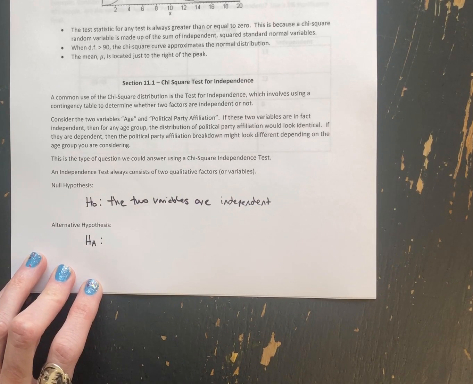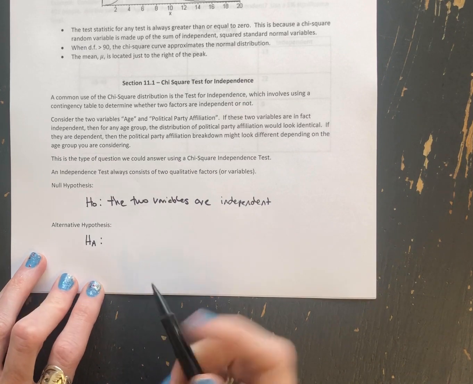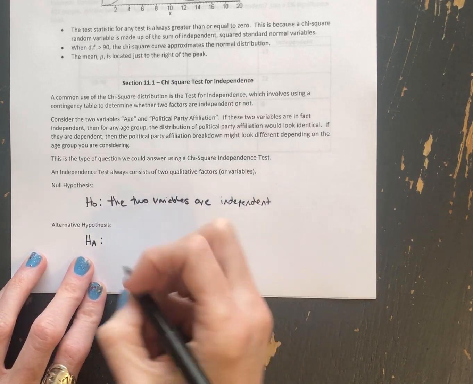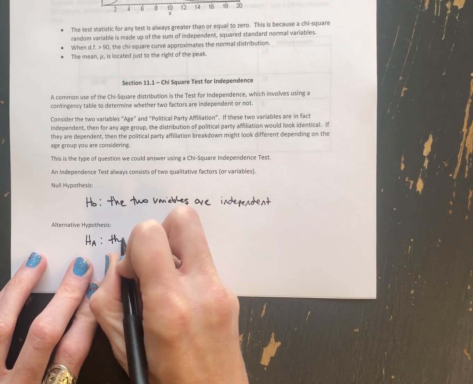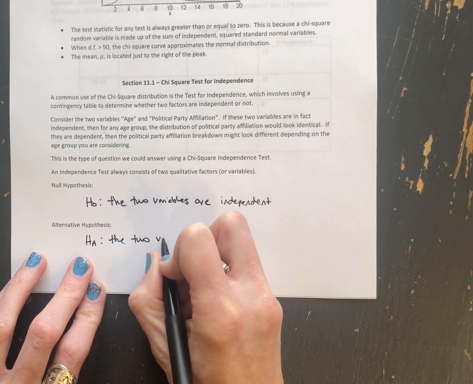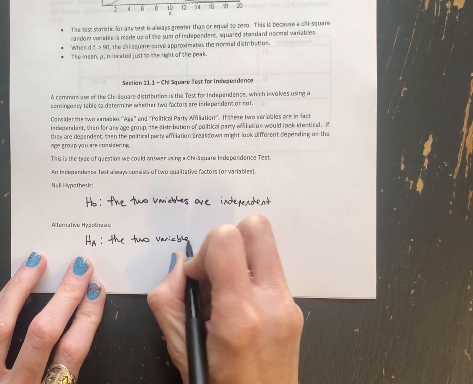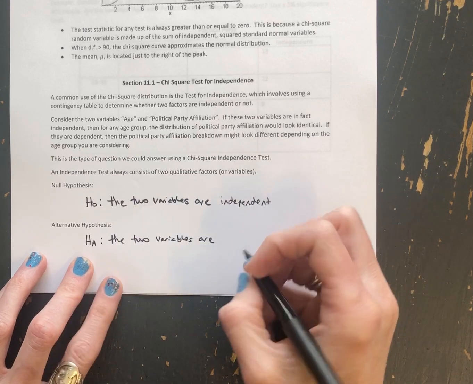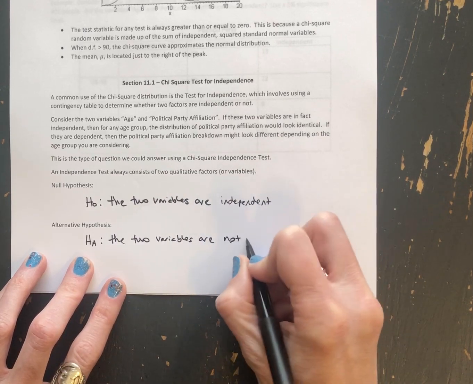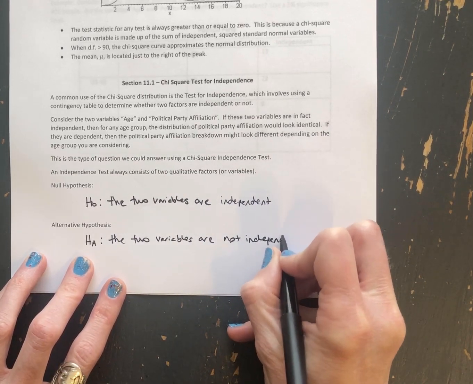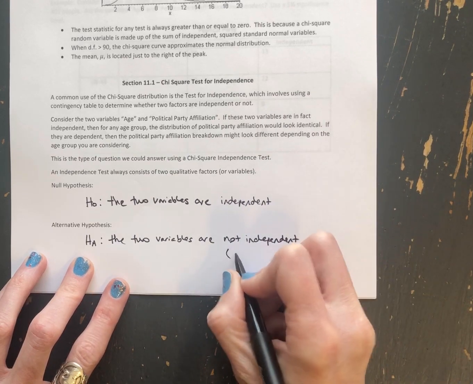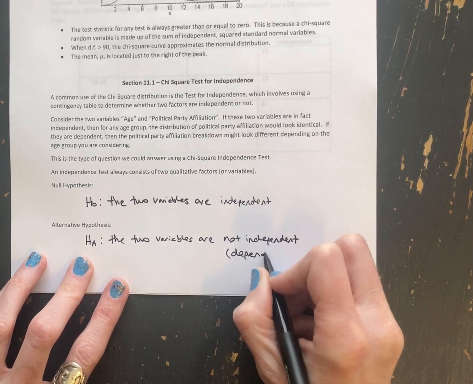In the past, we've always had three different options for the alternative, but that is no longer the case here. We only have one choice, and that alternative is going to be that the two variables are not independent. Another way you could say that is that they are dependent.